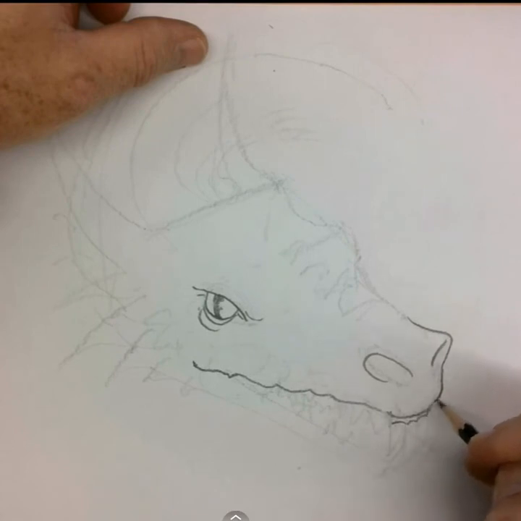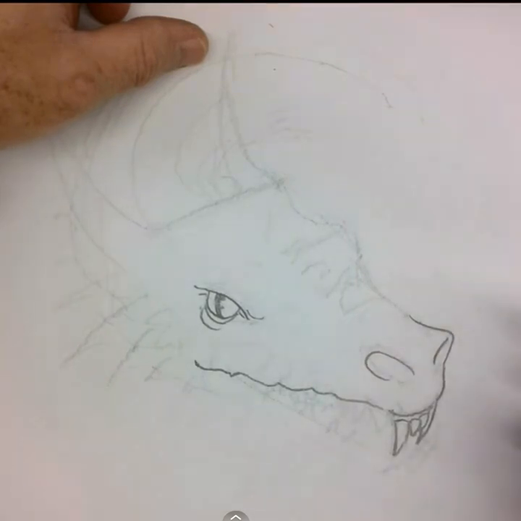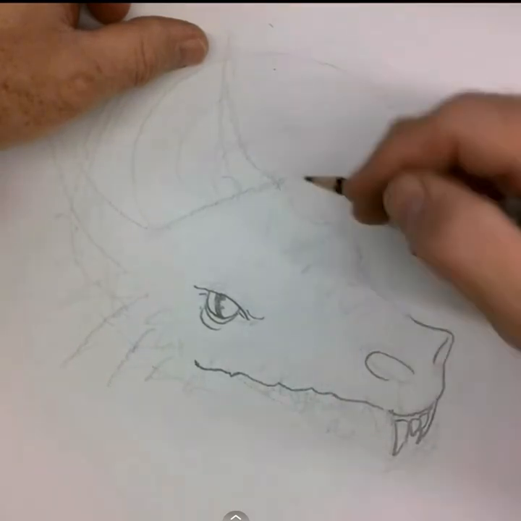And again, if you're looking at creatures that already exist, it'll be a little easier to figure those things out, however you want to do it.